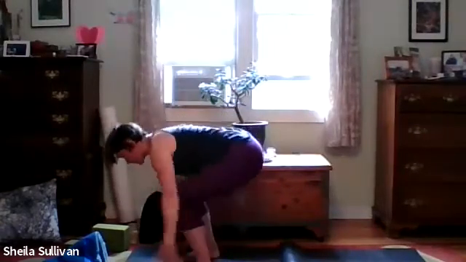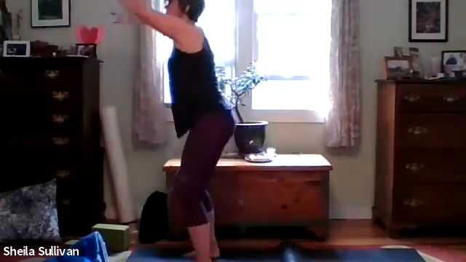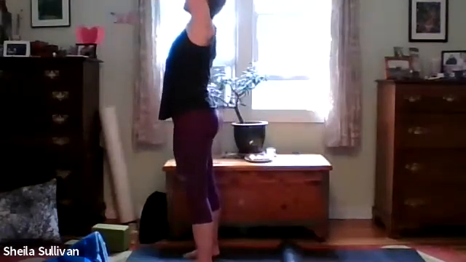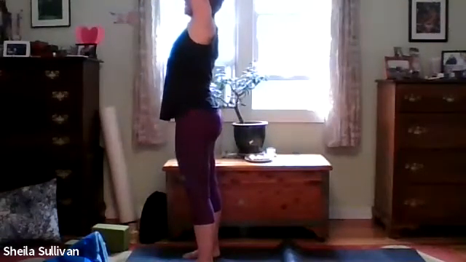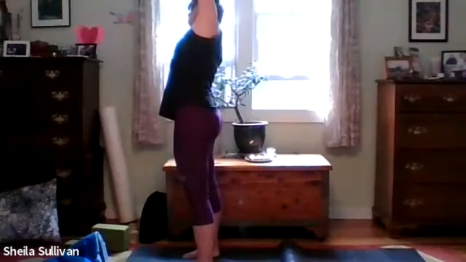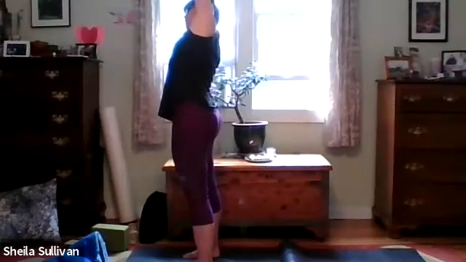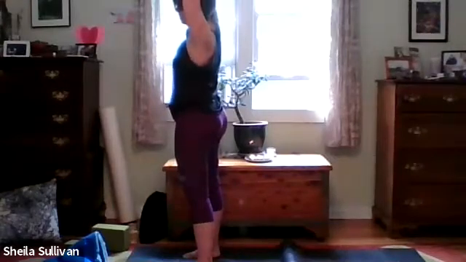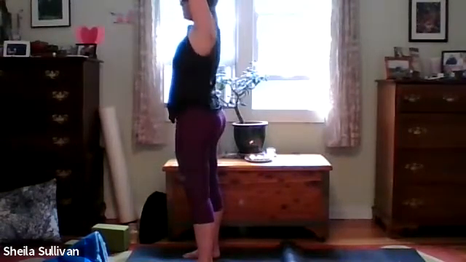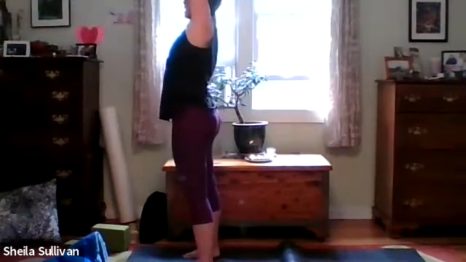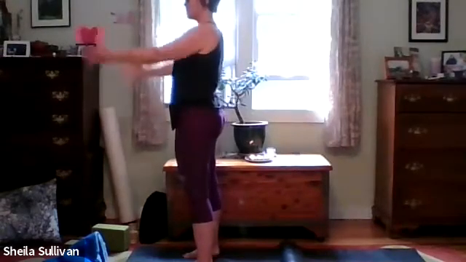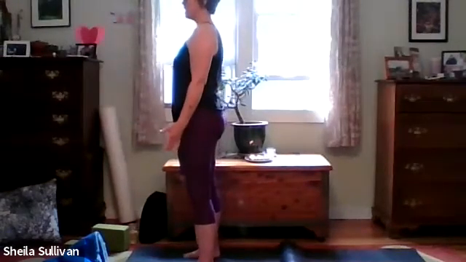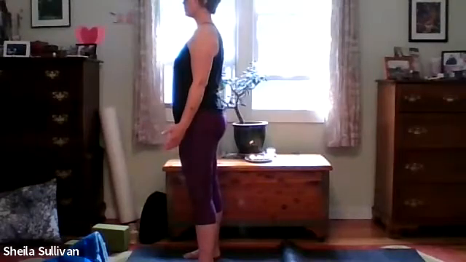Inhale, arms release to stand, standing tall. Exhale, side bend to the right. Inhale, side bend to the left. Inhale to stand. Exhale, hands come to the side. And just notice here.